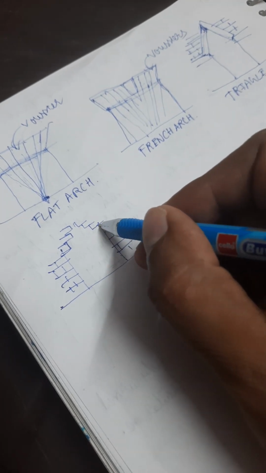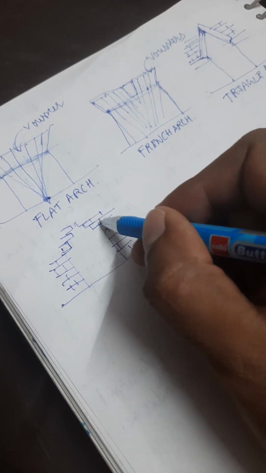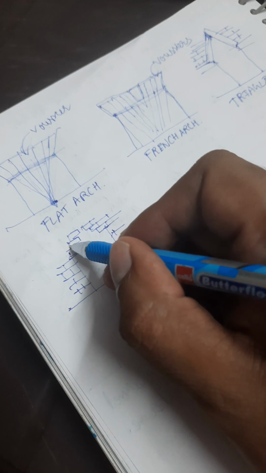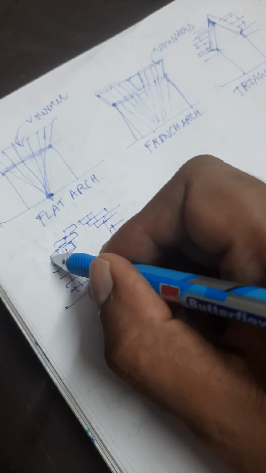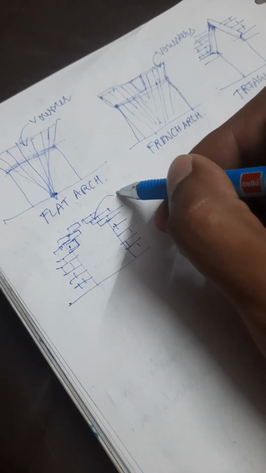Whatever stones are there in the same rows, these rows will exceed towards the center. These small stones that are projecting towards the center are called corbels.